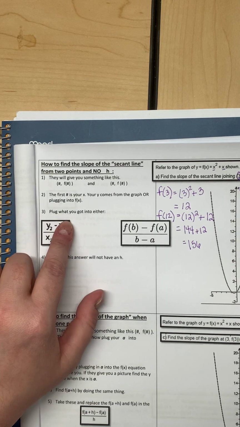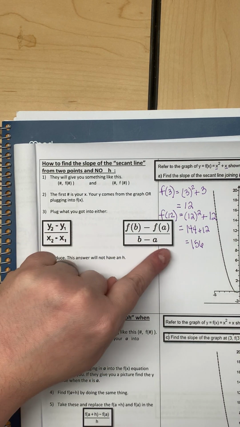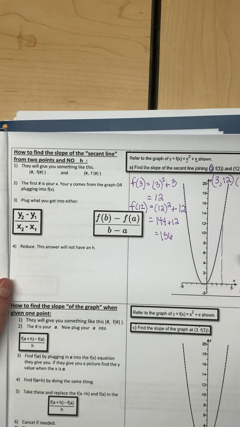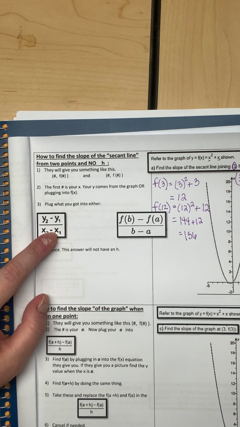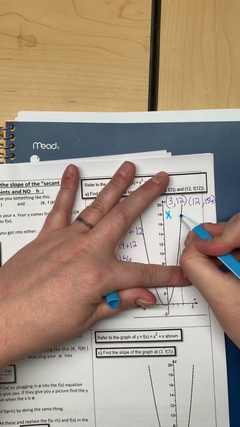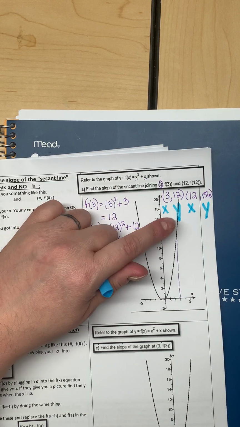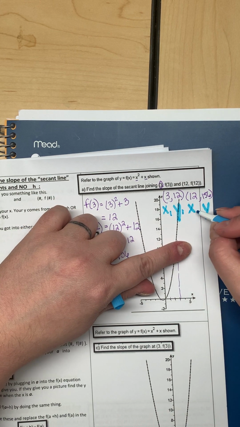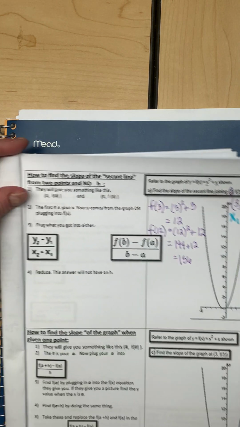Now you plug those numbers into either one of these formulas. It doesn't matter. I'll try using this first formula. This 3, 12 is considered x and y. So is the 12, 156. The first x and y are called x1, y1. The second x and y are called x2, y2. So now let's plug these numbers in.